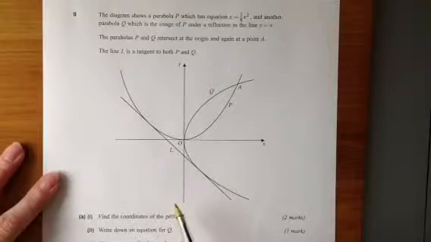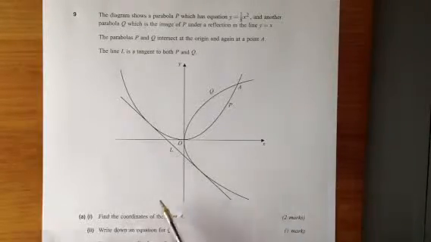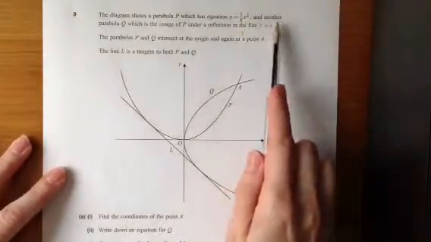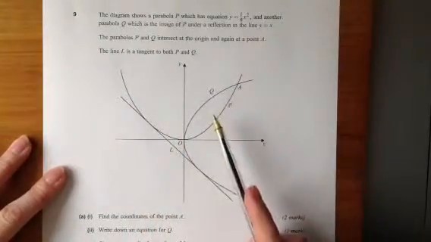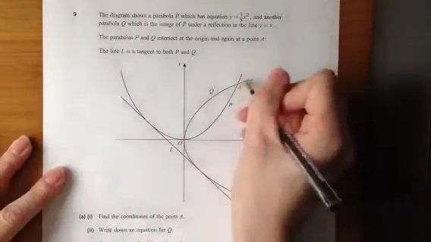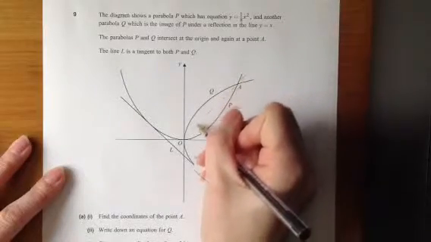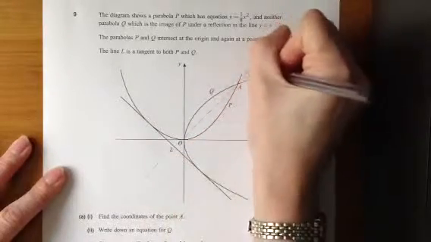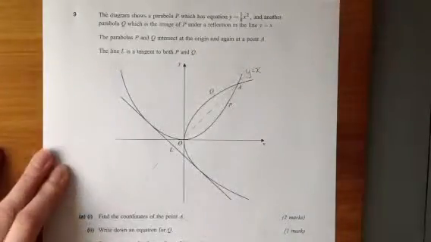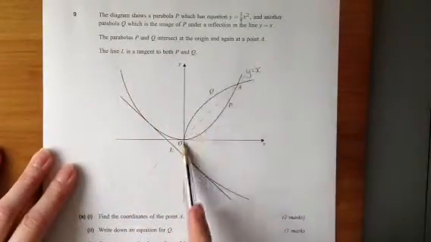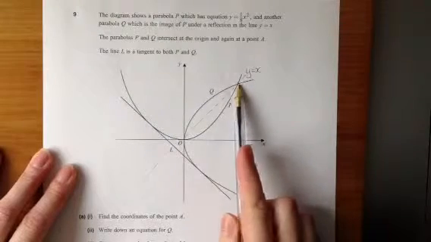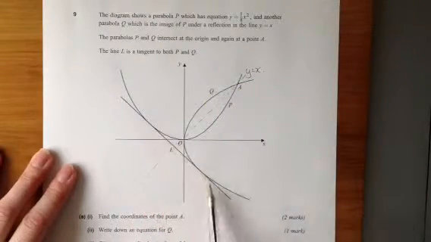Okay. The diagram shows a parabola p which has the equation y equals 1/8 x squared, and another parabola q which is the image of p under a reflection in the line y equals x. So this line here is going to be our y equals x. Draw it in if it helps you remember. Parabolas p and q intersect at the origin and again at a point A, and the line L is a tangent to both p and q.